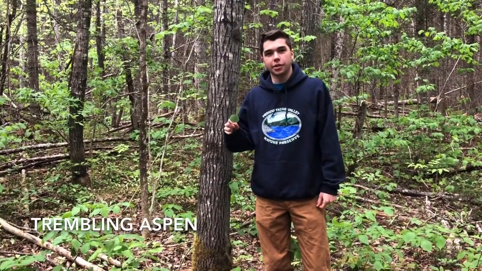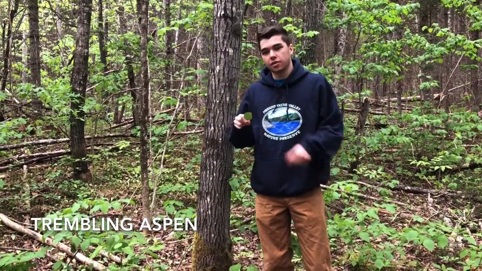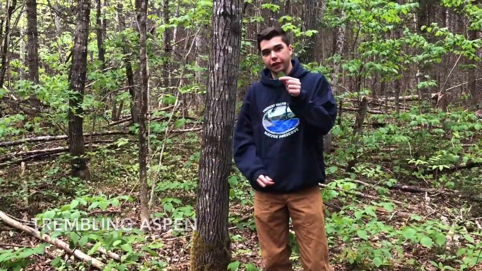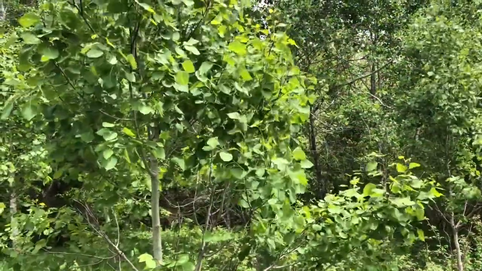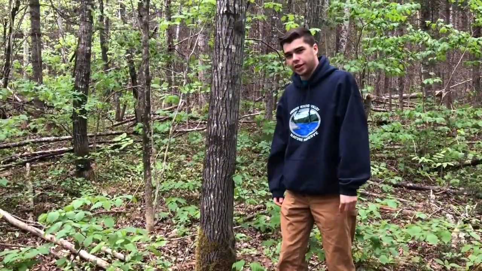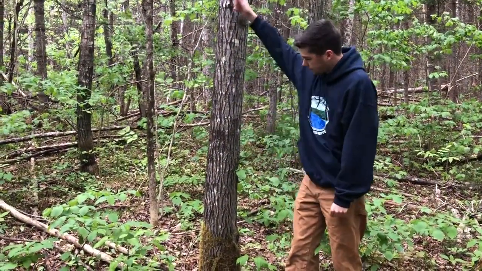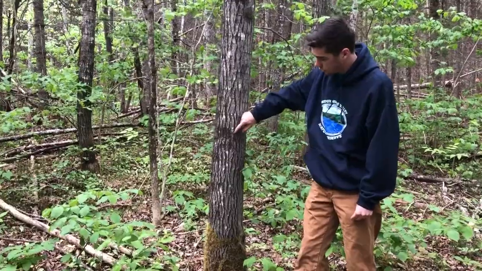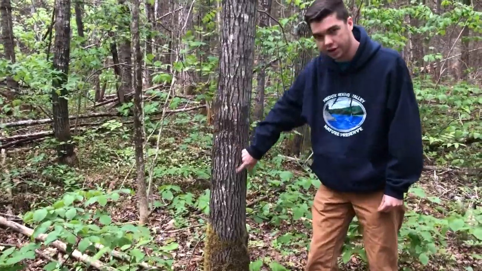Here we have a trembling aspen. These are called trembling aspens because the stem of the leaf is flat and makes it wave around in the wind like it's trembling. If you look at the bark, usually the best way to identify a poplar is these rusty ridges. It's almost like an orange color in the cracks of the bark.